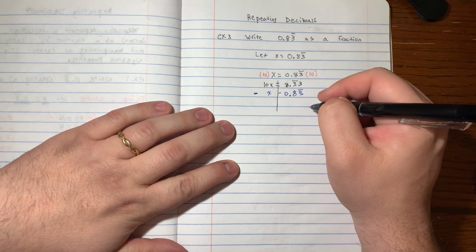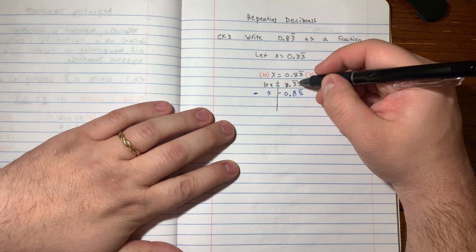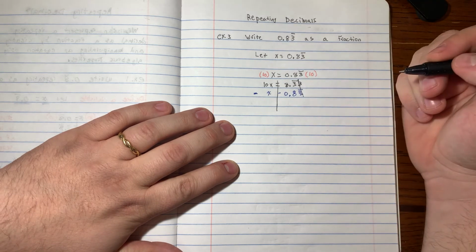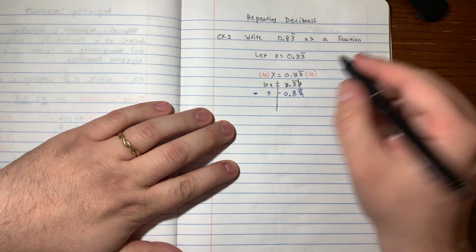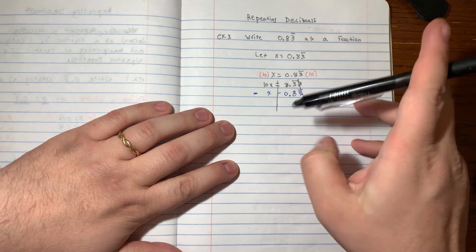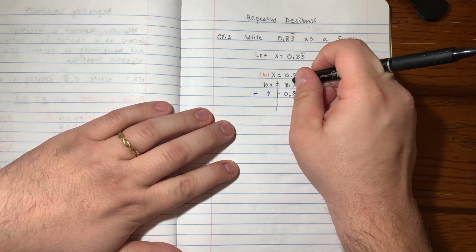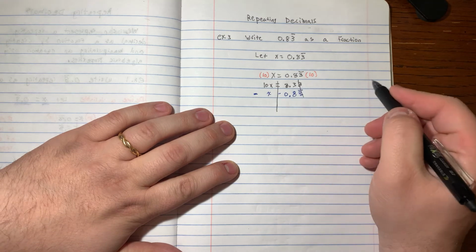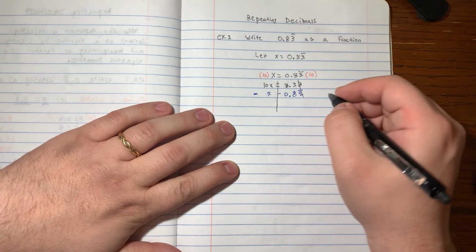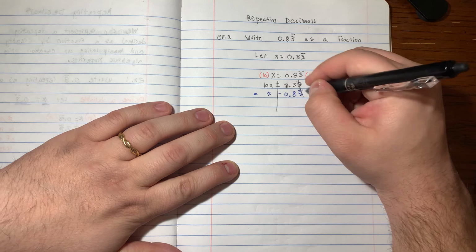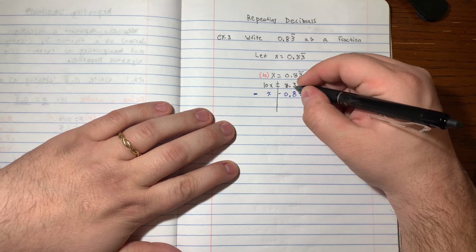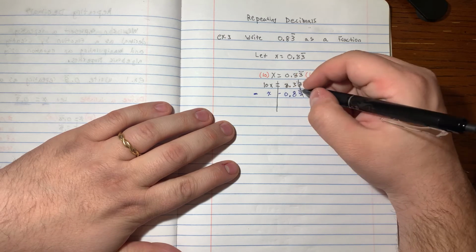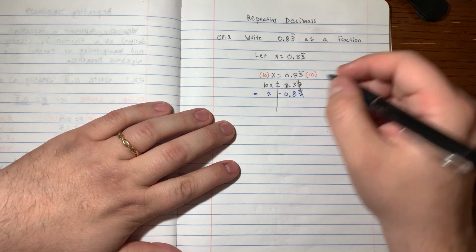And that's really important because now when I do the subtraction, these 3s all cancel. So I'm left with 8.3 and I'm subtracting 0.8, because this is 8.33333. This is 0.83333. All the 3s are going to cancel except for this one, right? Because we still have an 8 here. So we actually have to do the subtraction.